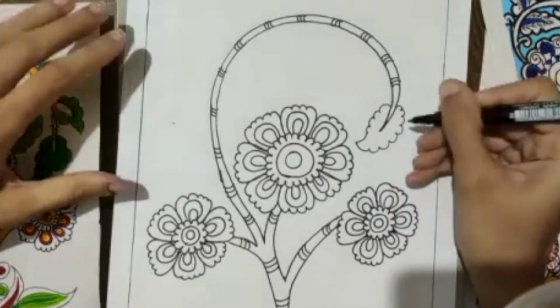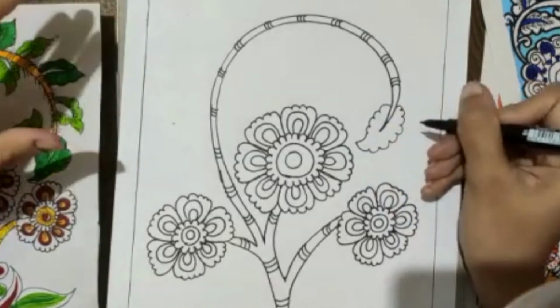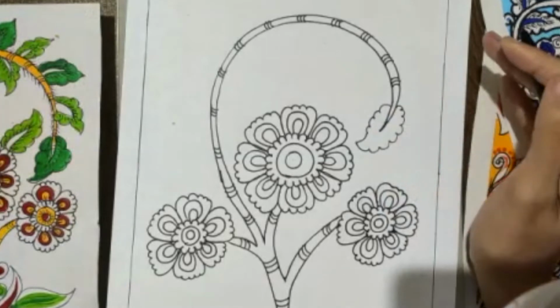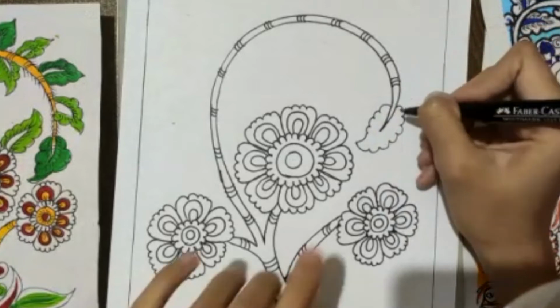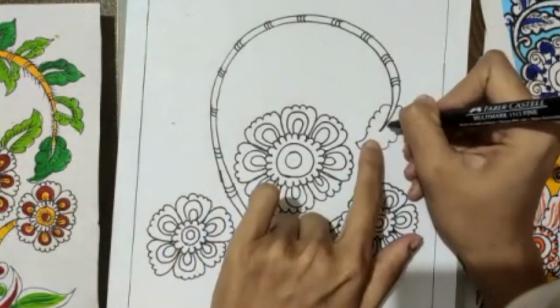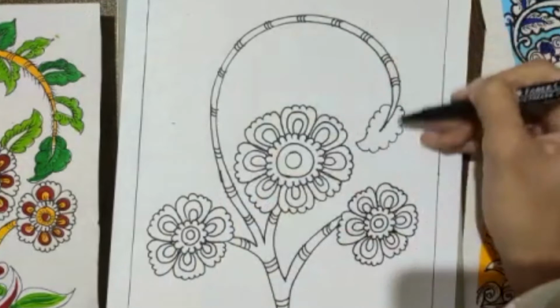So I have just made this one leaf here. I shall start telling you how to make that. It's pretty simple, but this one is just attached to the end of this stem, whatever we have made.